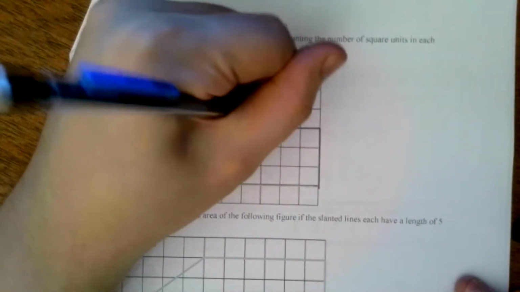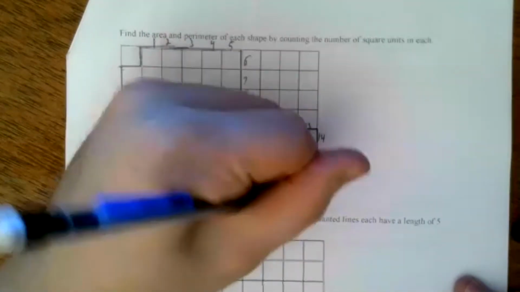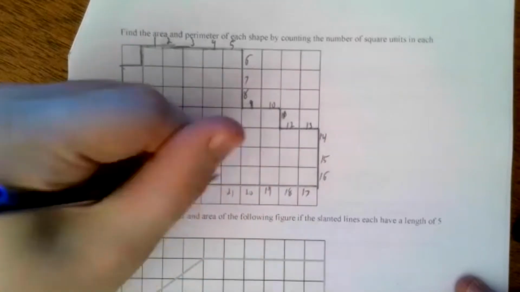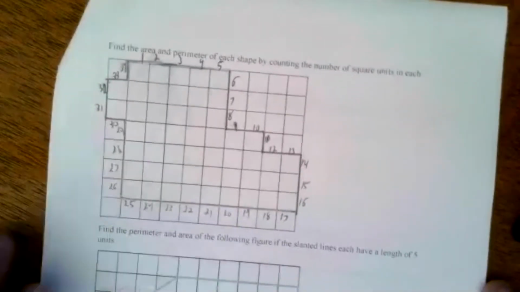So I have 8, 9, 10, 11, 12, 13, 14, and so on, right? Okay, so I got 34 for the perimeter.